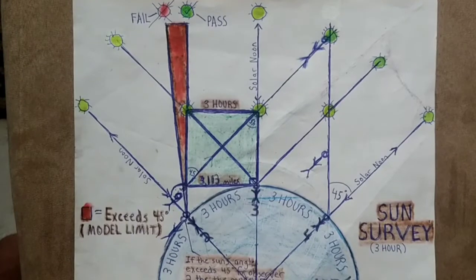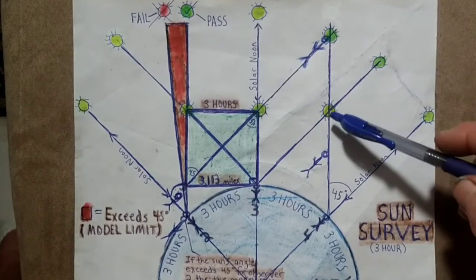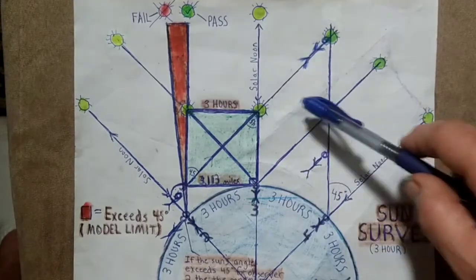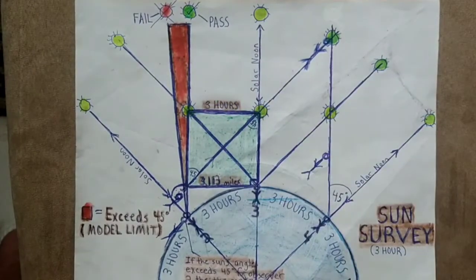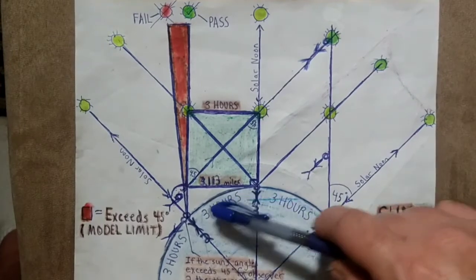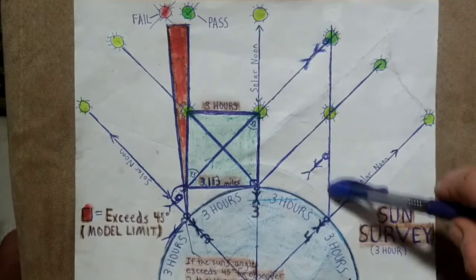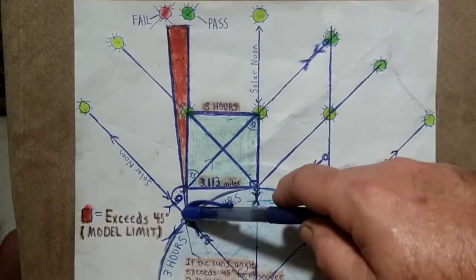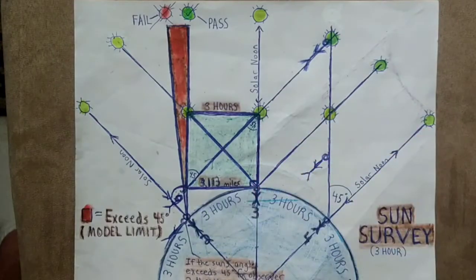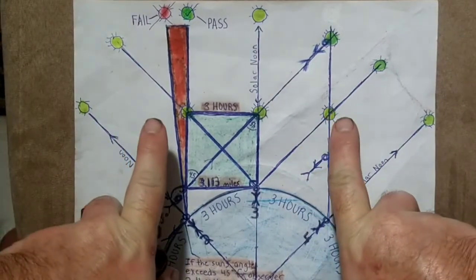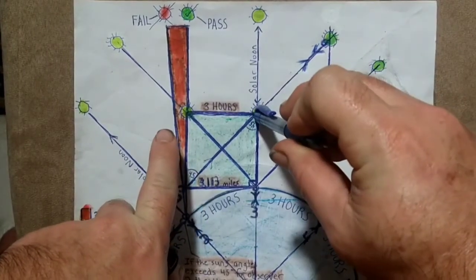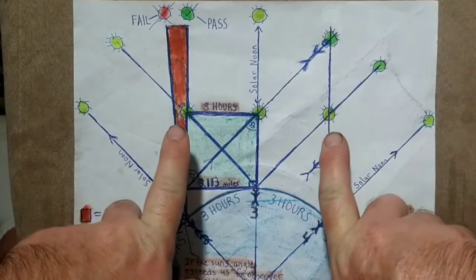One more time for the sake of drilling this home. Where I replaced Polaris with the sun, these 3 points represent one big sun far, far away for all 3 observers. It represents a 45 degree angle for this guy, and a 90 degree angle for this guy, and a 45 degree angle for this guy. So if these 2 guys are looking 45 degrees, they're looking right here. They're looking the same as this guy's 90 at the same time.